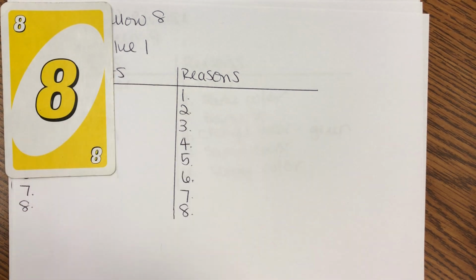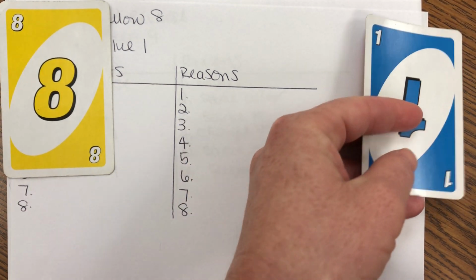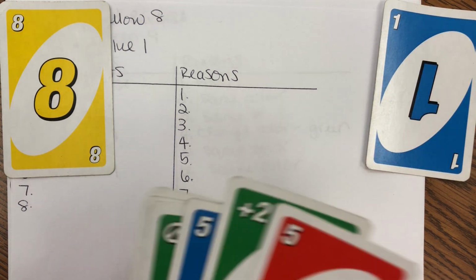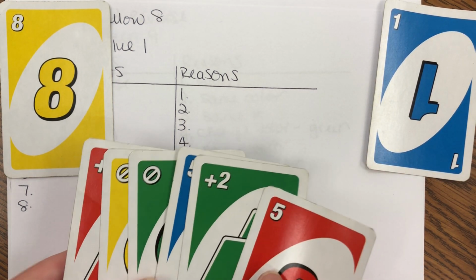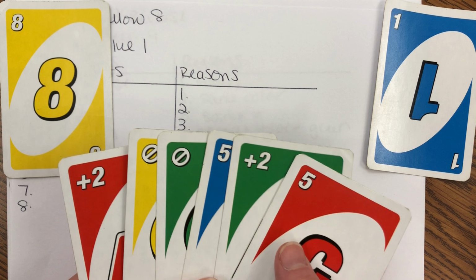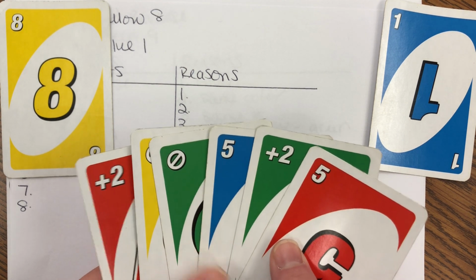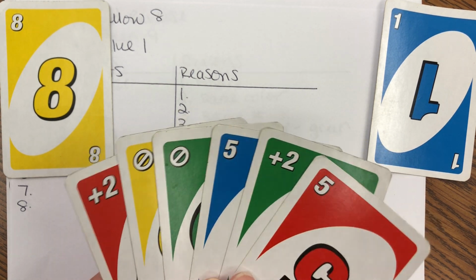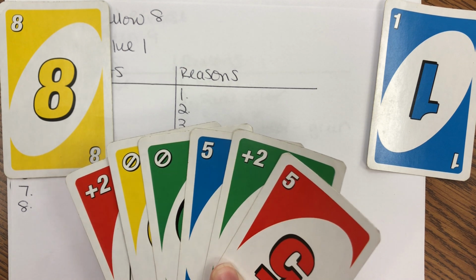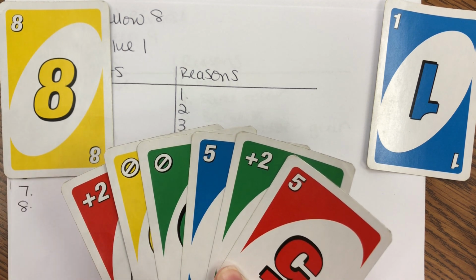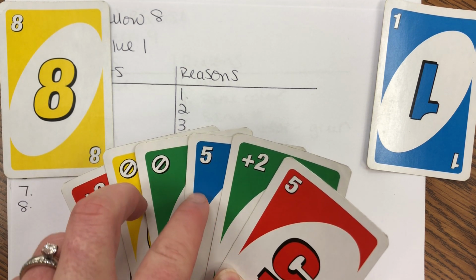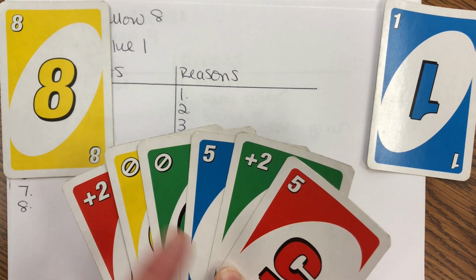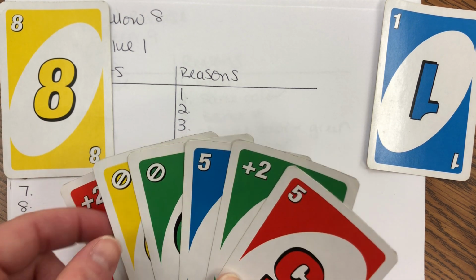So I start off with my yellow 8. I have to end up with this blue 1, and I've got these 6 cards in the middle that I have to use. So I'm gonna hold them right here. Okay, so logically, let's start off here. I've got a yellow and a blue, and I've got yellow and blue cards here. I don't have an 8, so it looks like I'm gonna have to start off with the yellow.